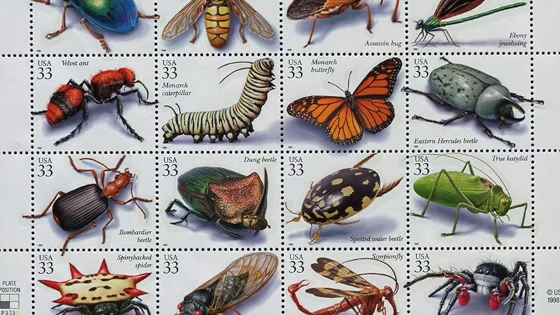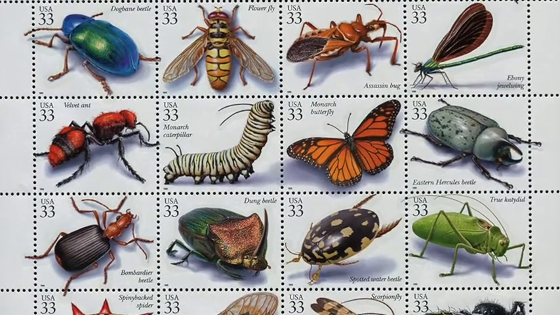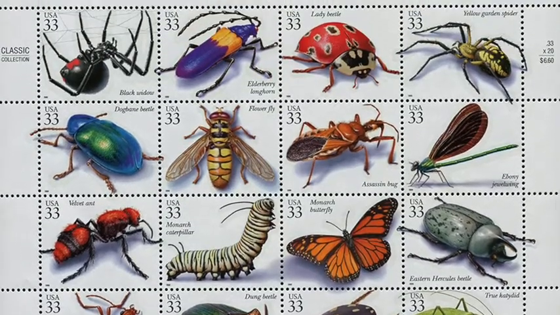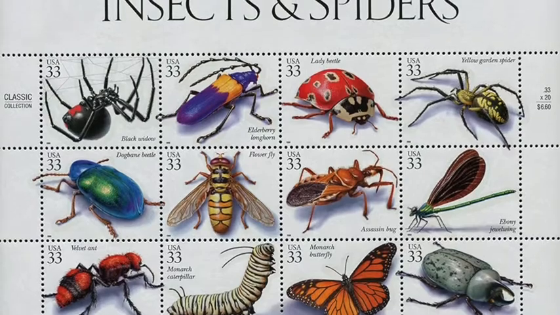Today we will explore the small world of nature, the teeny tiny things that we don't often notice or appreciate, the fascinating world of insects.